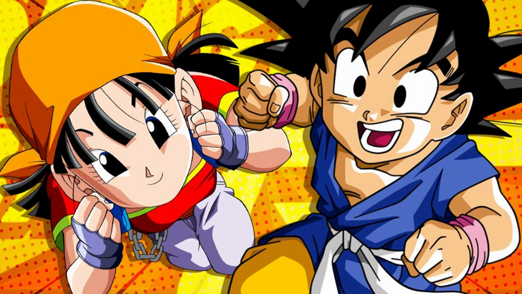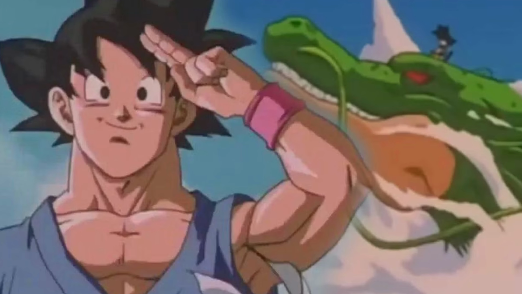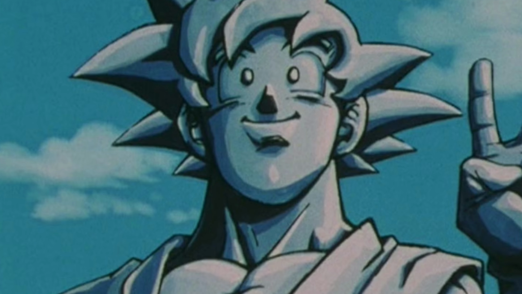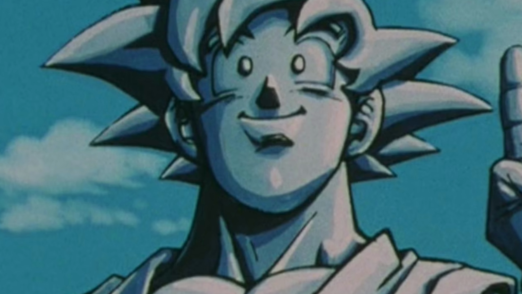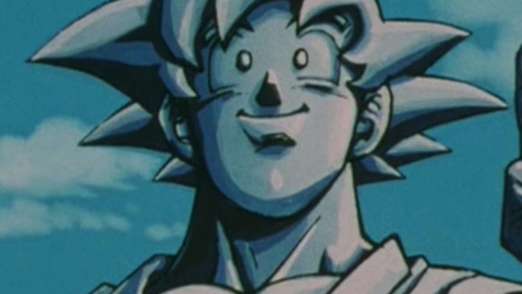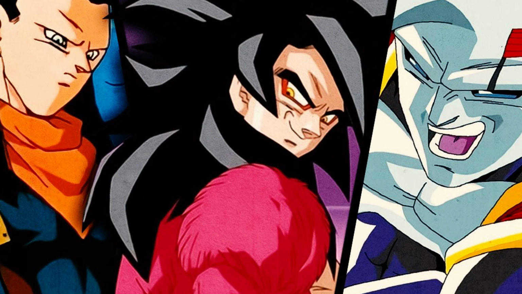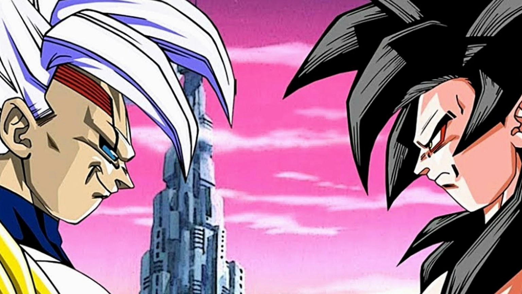GT Goku is also tonally different. He's more reflective, more mythical, and ultimately exits the story by fusing with Shenron, leaving the interpretation open as to whether he died, ascended, or became something beyond mortal understanding. He battles Baby, Super 17, and the Shadow Dragons, not just villains, but embodiments of the Dragon Ball's consequences.